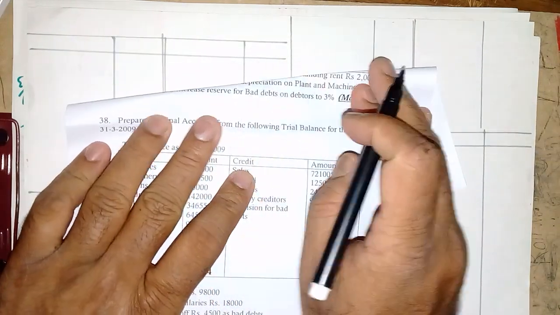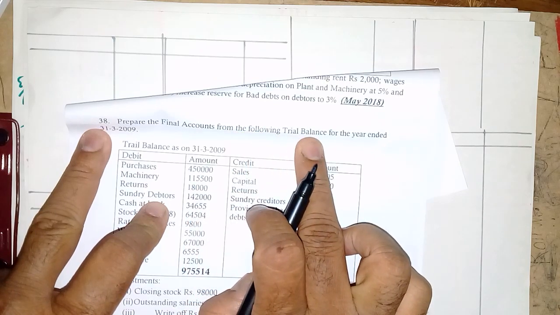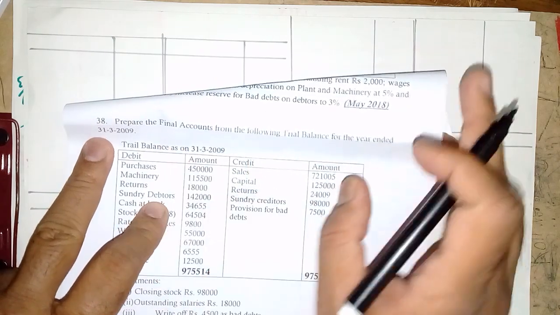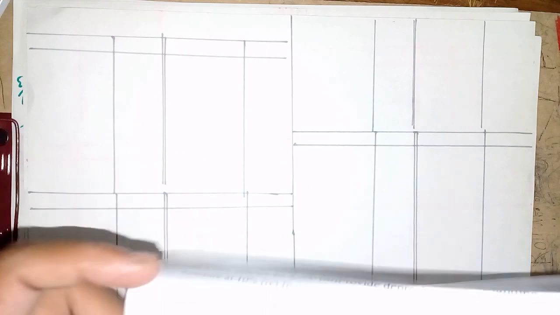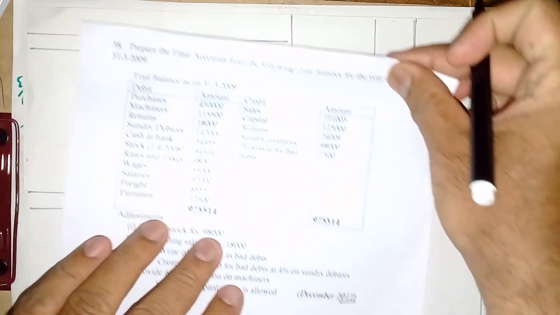The question says: prepare final accounts from the following trial balance for the year ended 31st March 2009. So we are asked to prepare final accounts from the trial balance given.